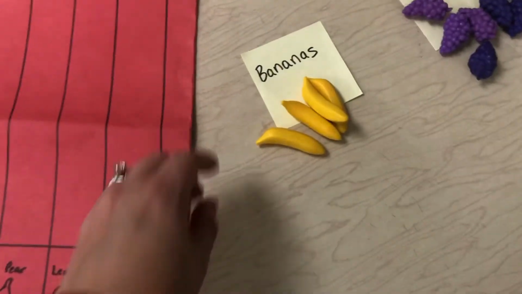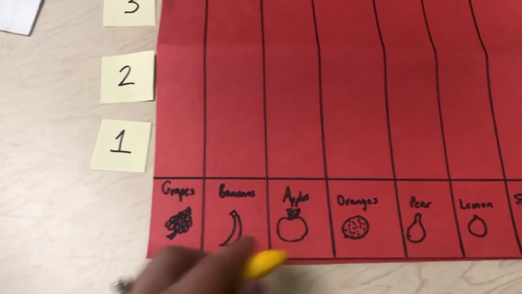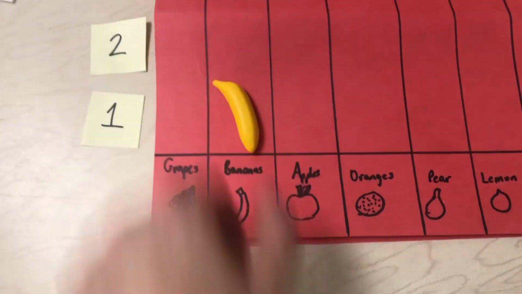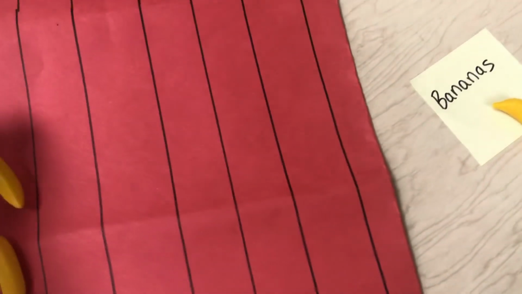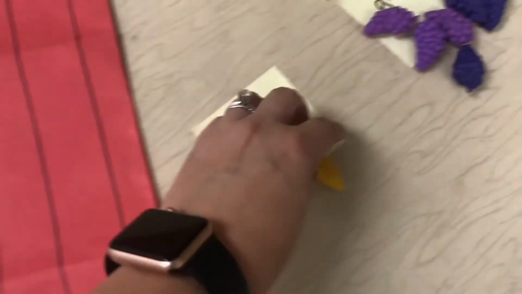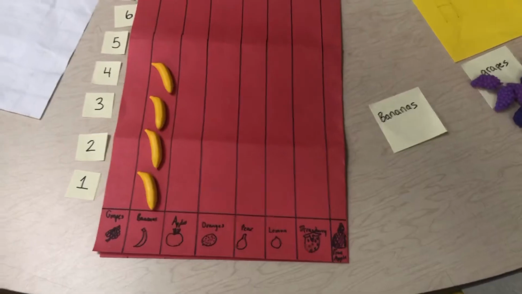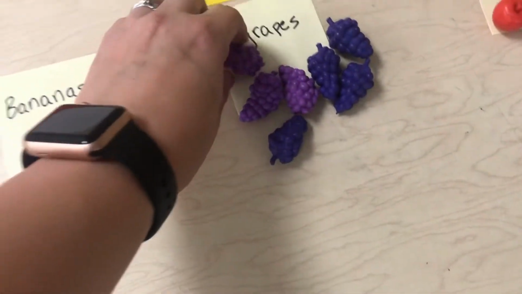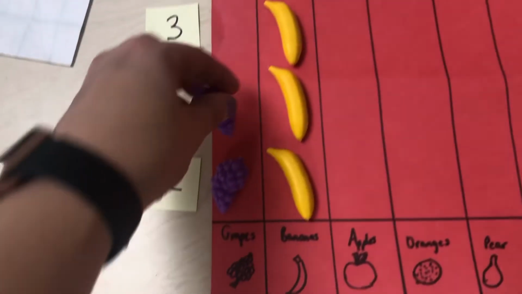All right, so we're going to start with the bananas. So the bananas go into the banana category, and that's going to be right here. So we're going to put 1 right there, and then we're going to keep grabbing bananas until we have grabbed all of the fruit out of its sorting area. Okay, so there's our bananas. Now we're going to move on to the grapes. So we're going to grab our grapes, put them on our graph, like so.